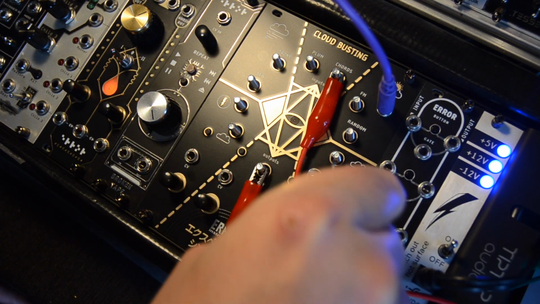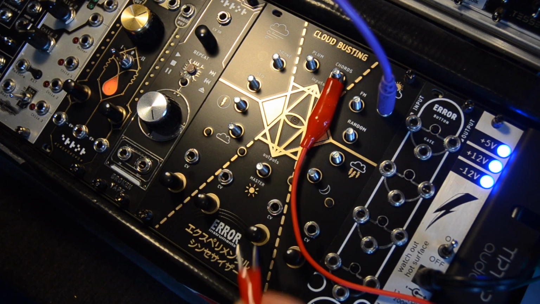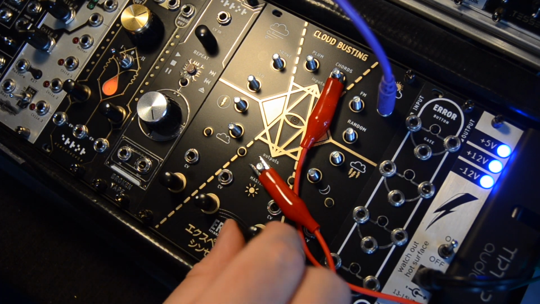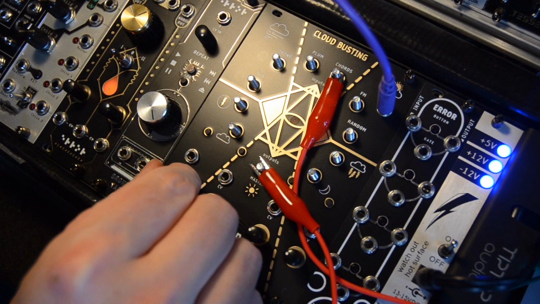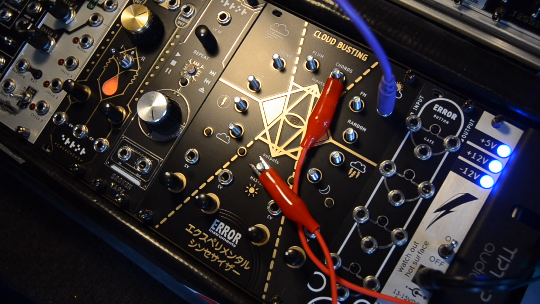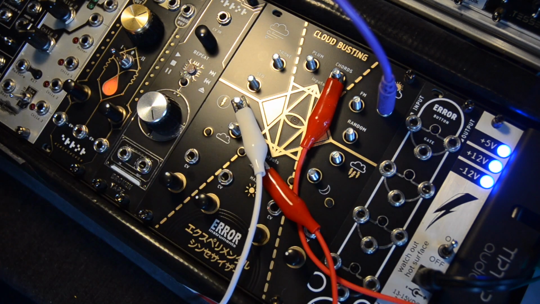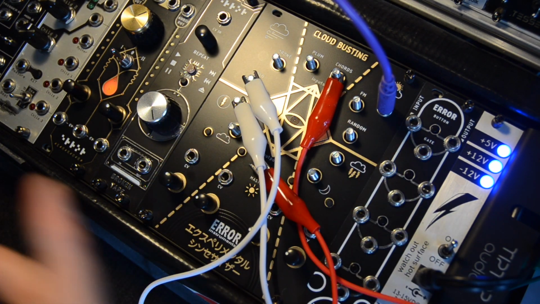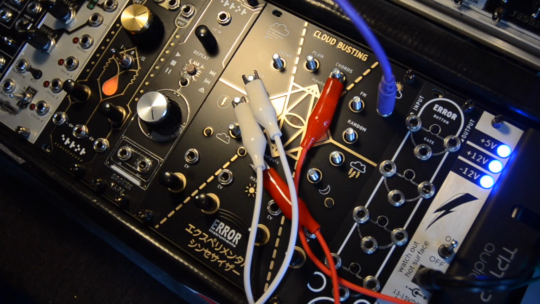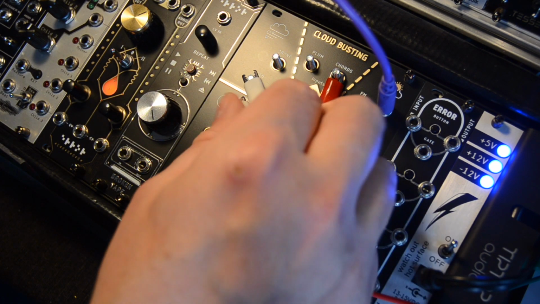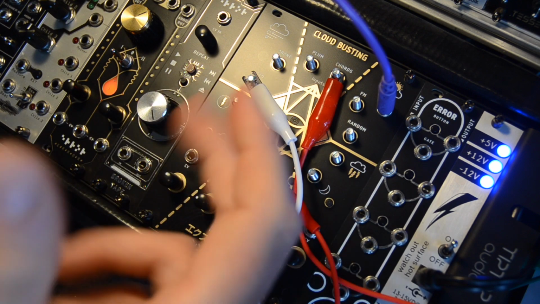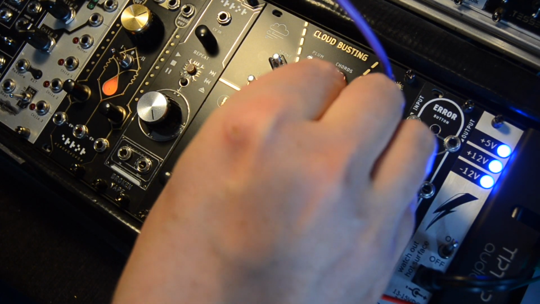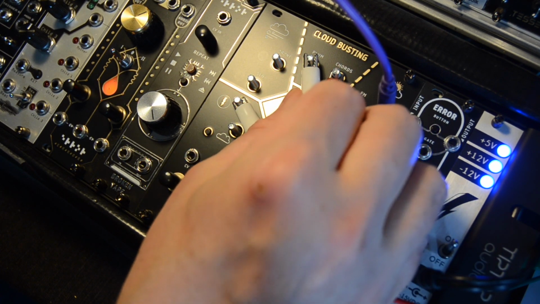Now let me quickly reset the pattern we made. Let's change up the chord. This is nice. Let me quickly go over what happens when we start connecting different modulators this way. This creates kind of a sequence which starts slowing down.